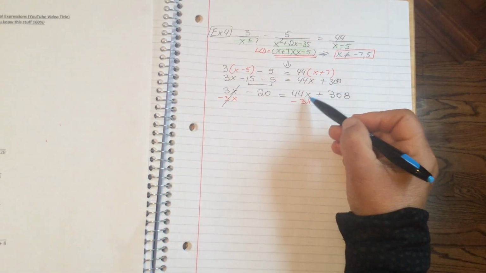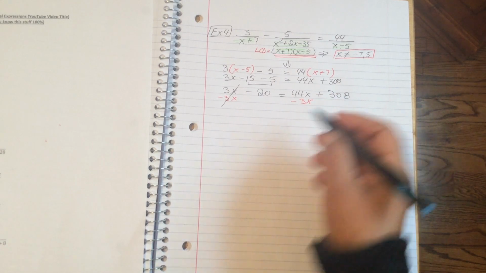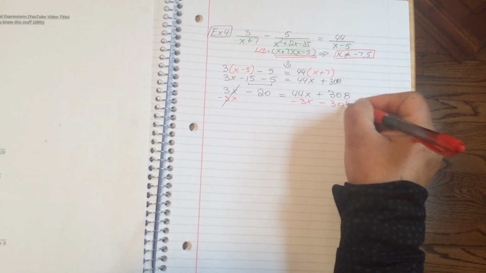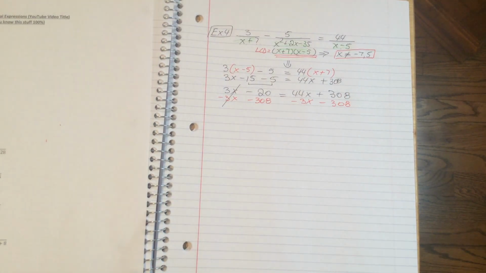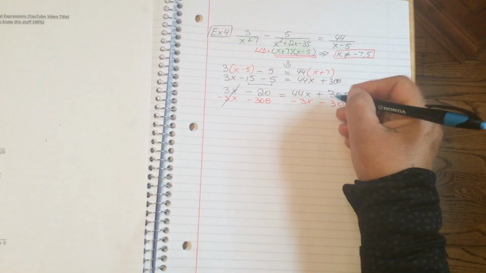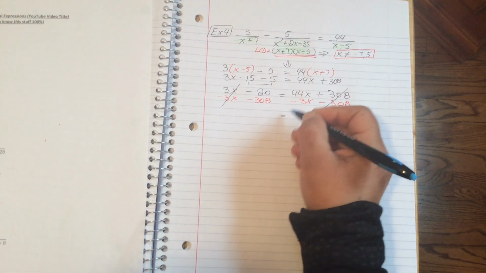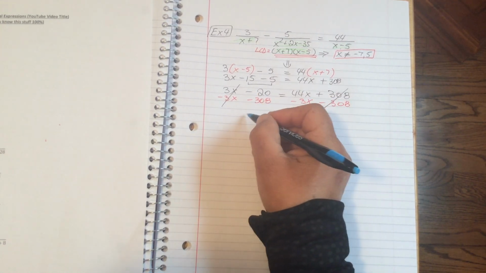And also, I don't like this number close to my x, so I have to destroy this by subtracting 308 from both sides. So, as I wanted, I have 41x on the right, and on the left I have a negative number.